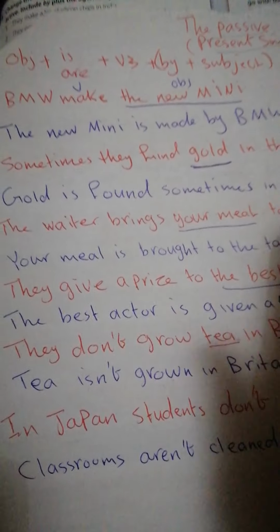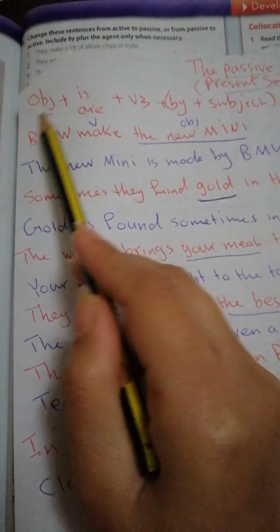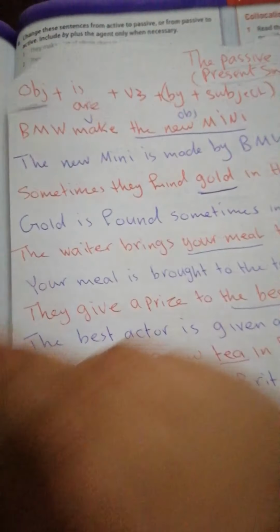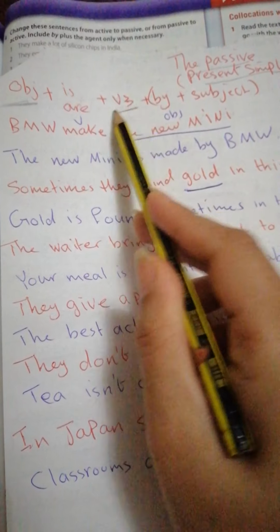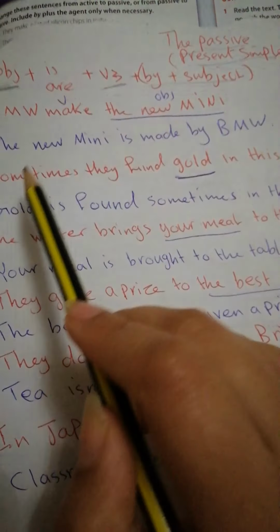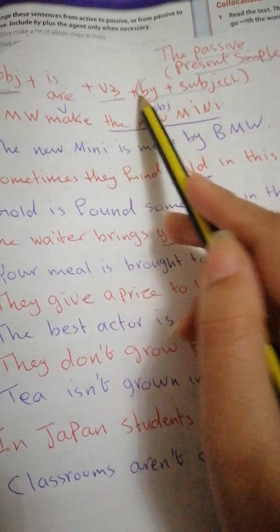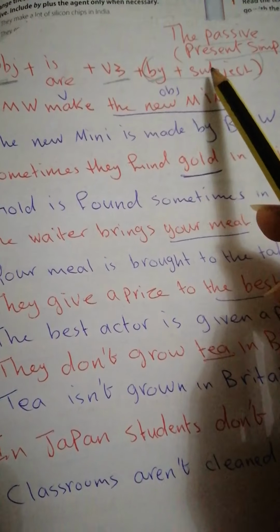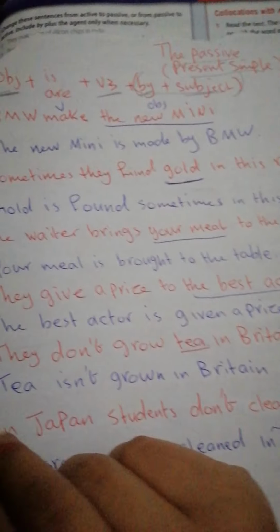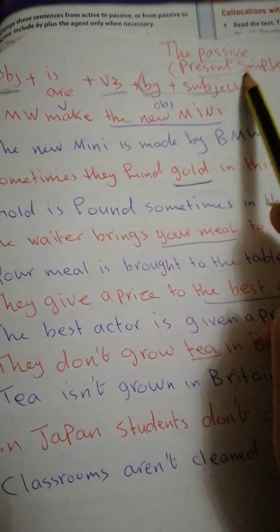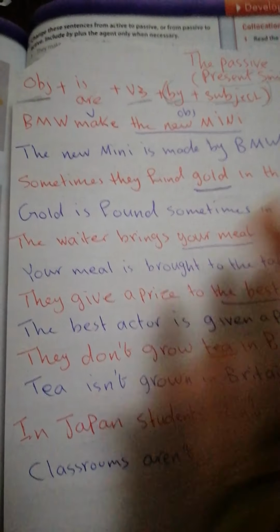First of all, you need to follow this rule. You should have the object, and then the verb to be, is or are, and then verb 3, and then by plus the subject. Sometimes this is optional, meaning you can add by and the subject or you can leave it out. It's optional, and that's why we put it between brackets.